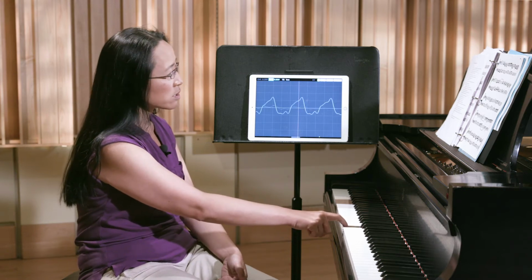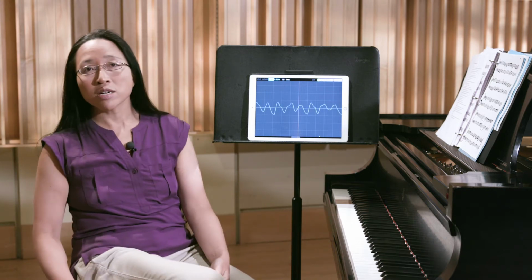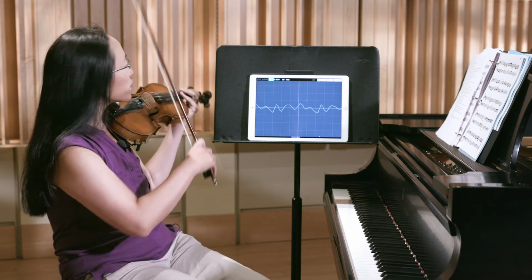Apps like this can analyze sounds to see what sine waves they're made up from. For example, that's me singing a D. D on the piano makes quite a different shape. Here's D on the violin.